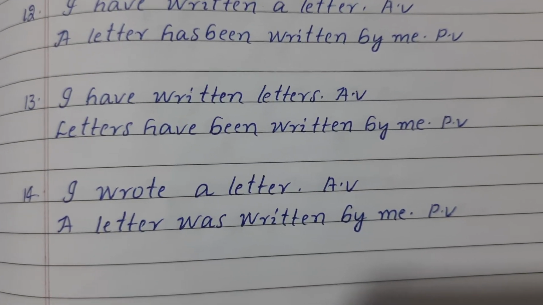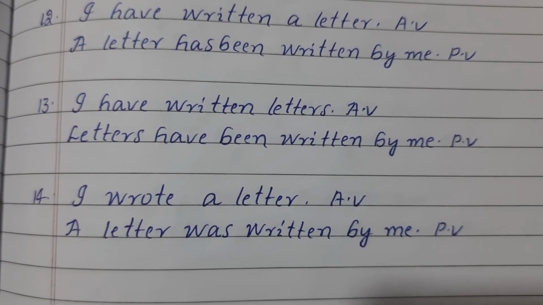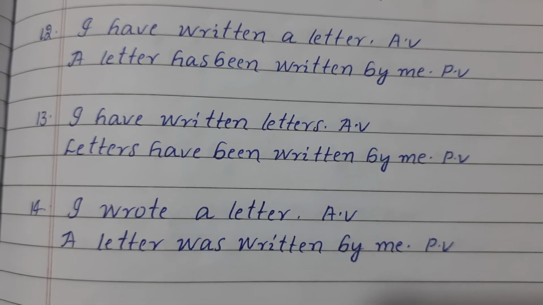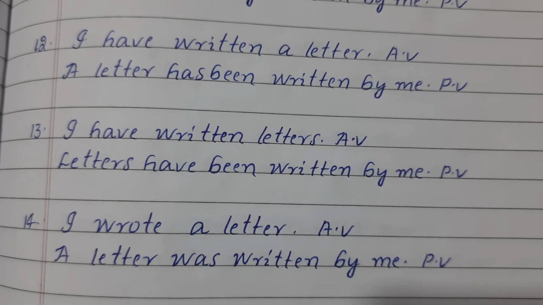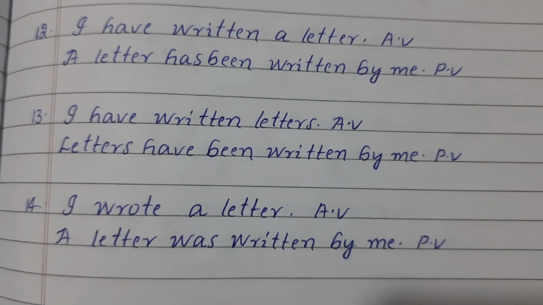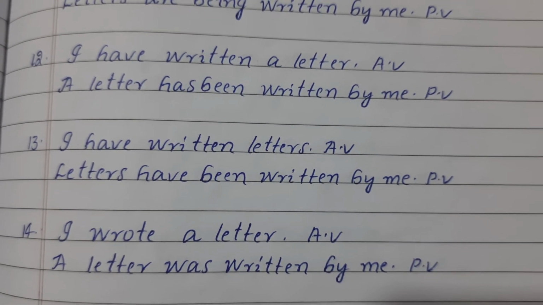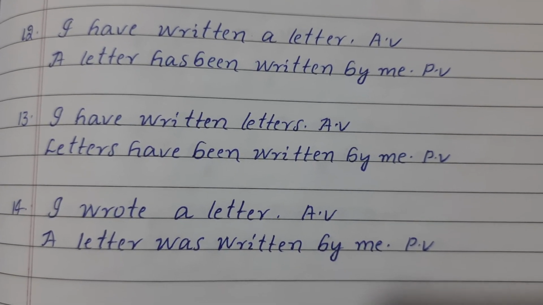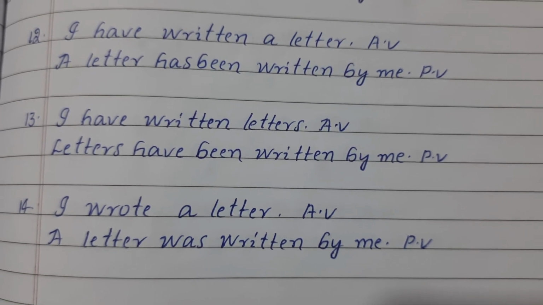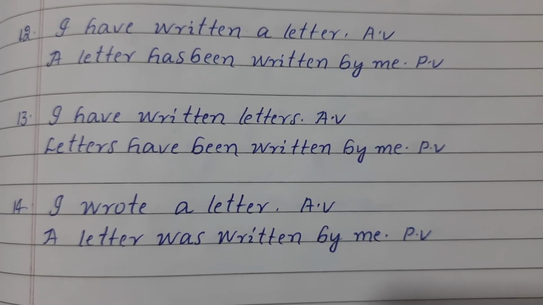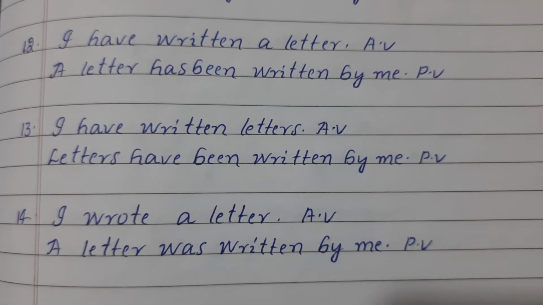I wrote a letter. Identify the tense of this sentence. Let us see the structure. I is the subject. Wrote is the second form of the verb. A letter is the object. So subject plus V2 means that is simple past tense. I wrote a letter. Before we change it into passive voice, we have to know the be forms of the simple past. The be forms of the simple past are was and were.